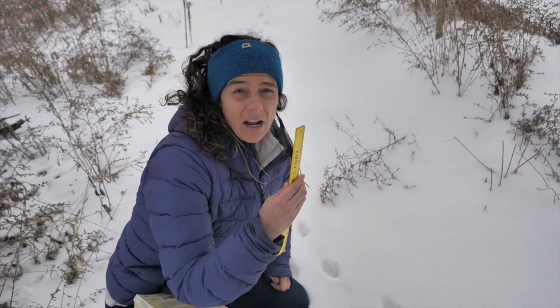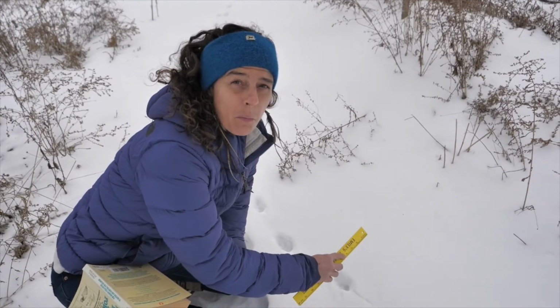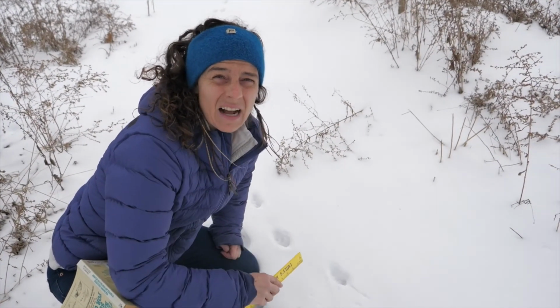Now measure a track of yours. Measure one footprint width and length, and also the stride from one footprint top to the next top of the other footprint.